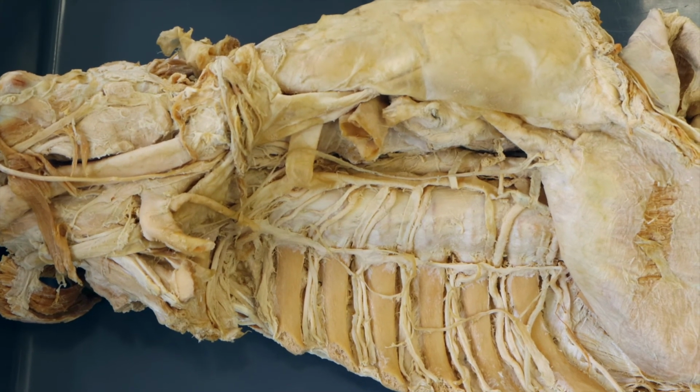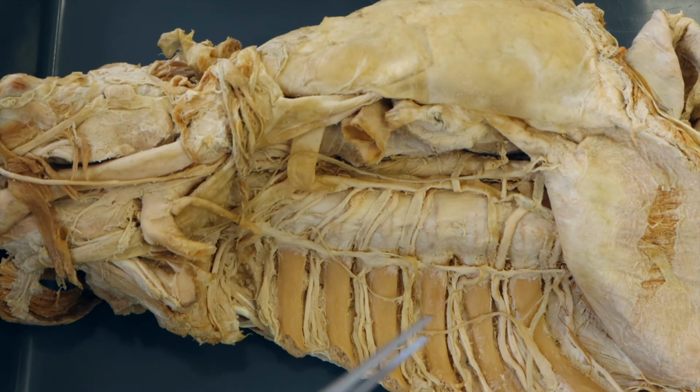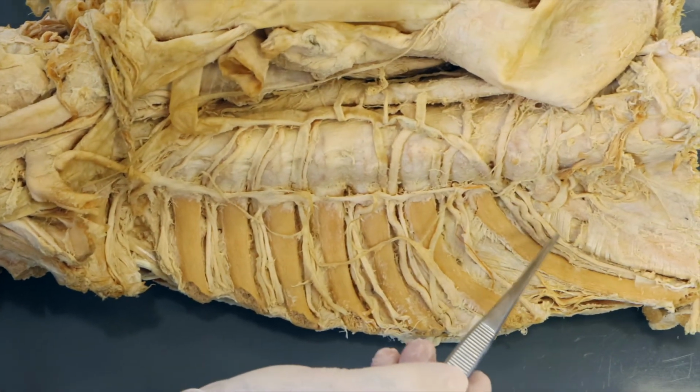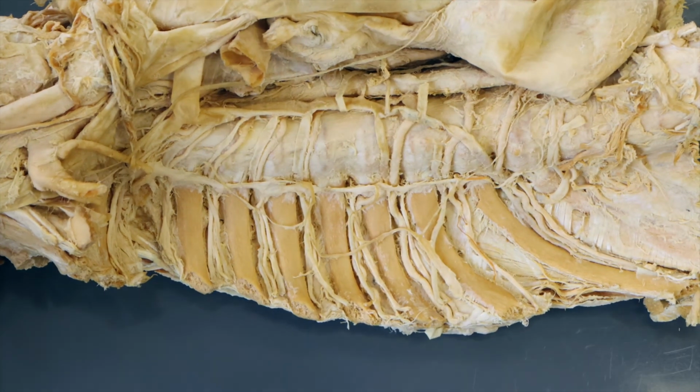The last one, which is located under the 12th rib, is called the subcostal nerve.